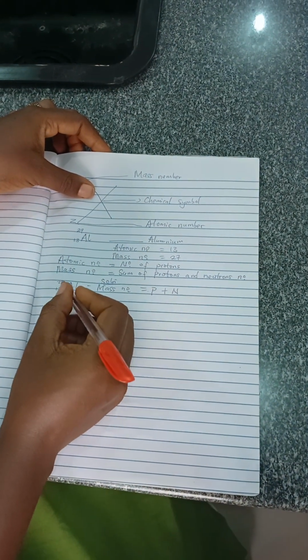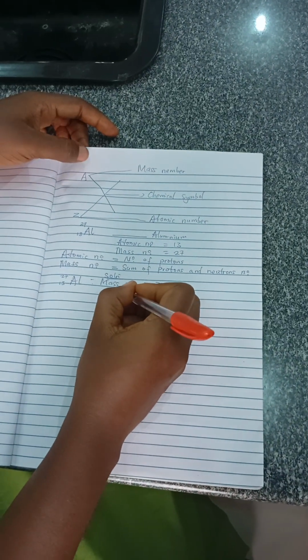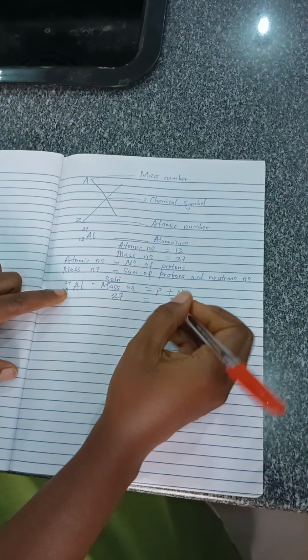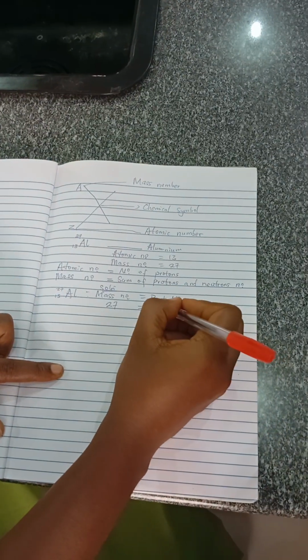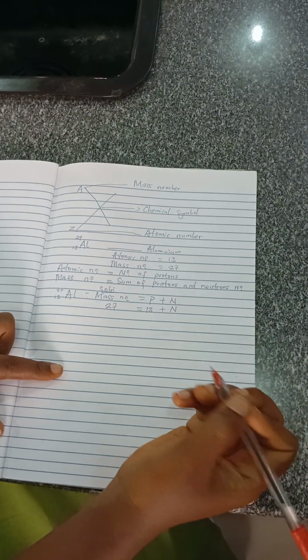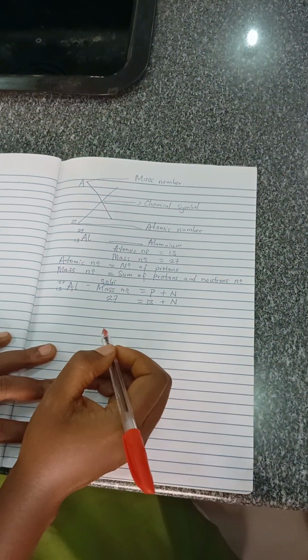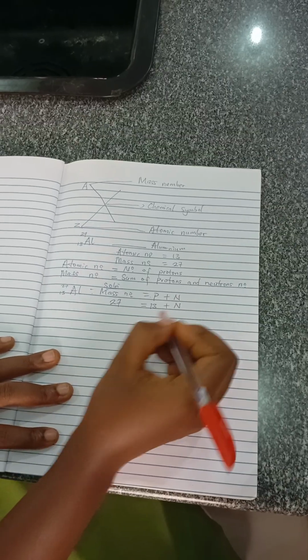I've defined this as the mass number, so the mass number here is 27. The proton number here is 13 as given in the question, so the neutron number is what I'm looking for. From what you know in mathematics, we collect like terms so that n will stand alone.